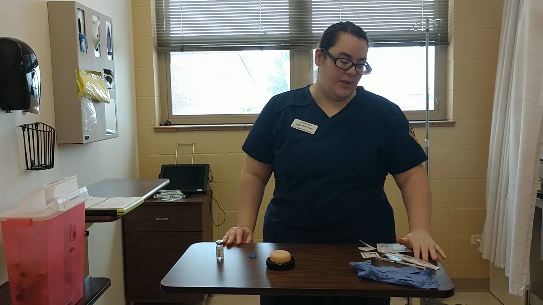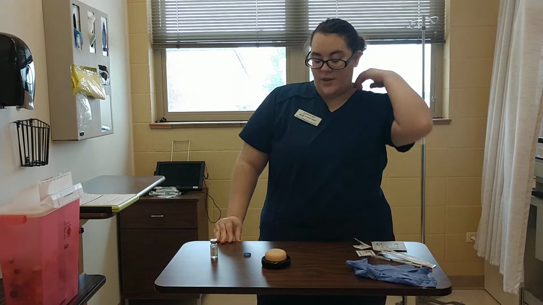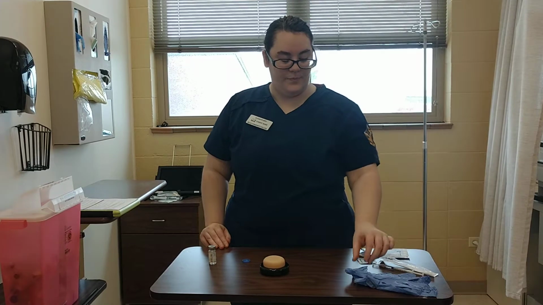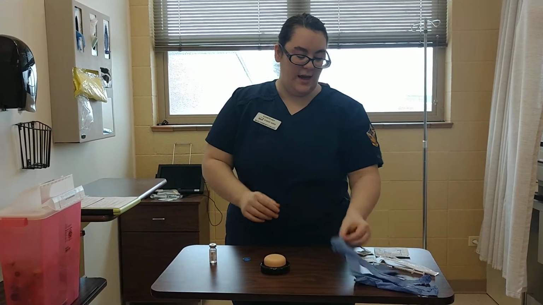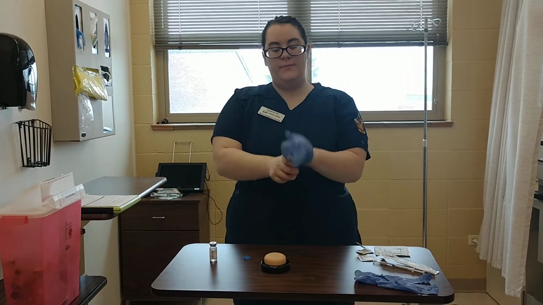I'm going to explain the procedure and the medication to the patient, and I'm going to identify the correct site for administering the medication and then position the patient. I'm going to wash my hands, and I'm going to put on gloves.